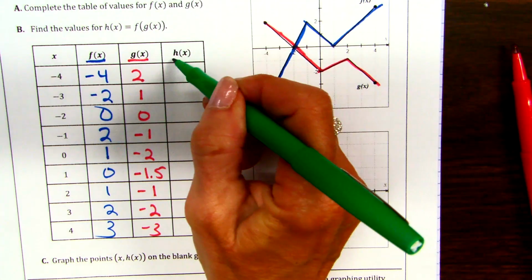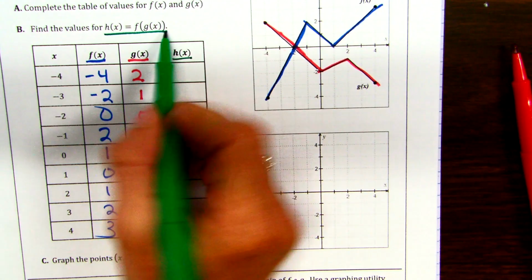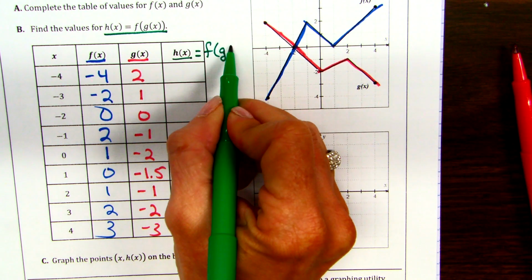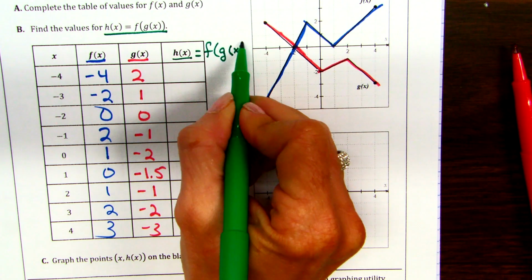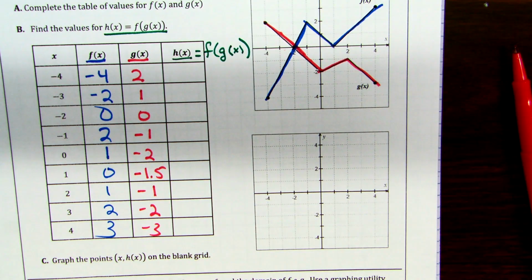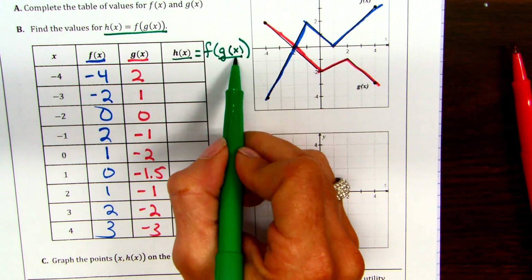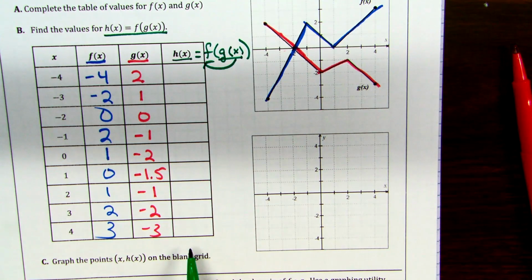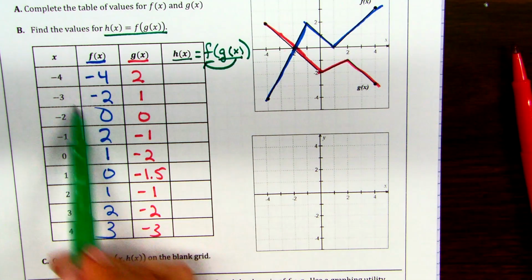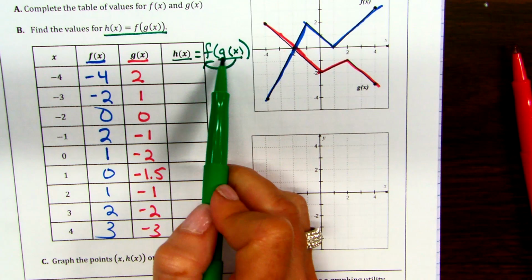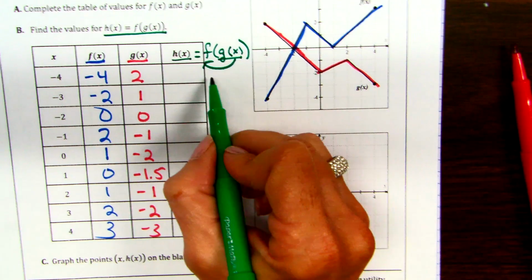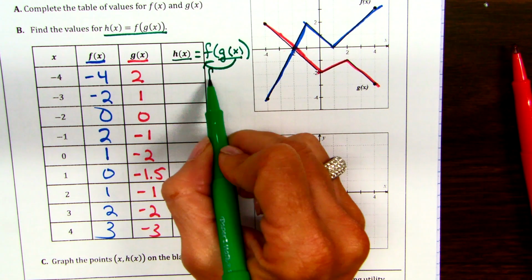What h of x is right here. H of x is us doing f of g of x. So what we're going to do is take g of x, plug it into f of x. That will give us this new column. And you can use this table to help you. So our first one would be -4. You don't have to write this every time. Let's just write a few of them.